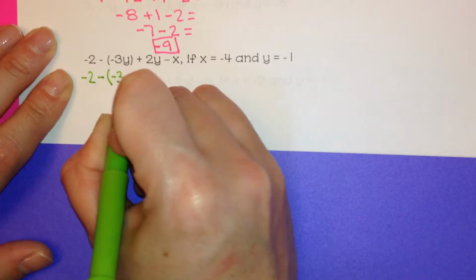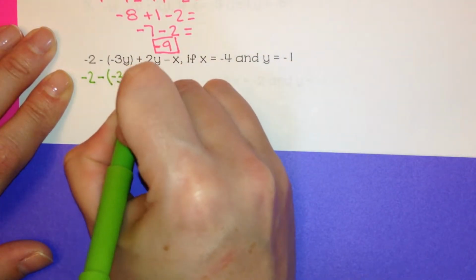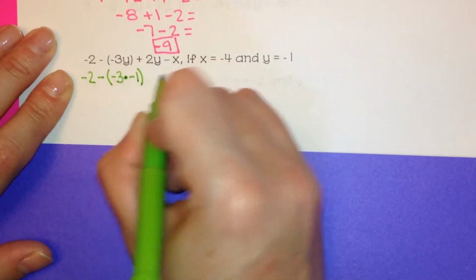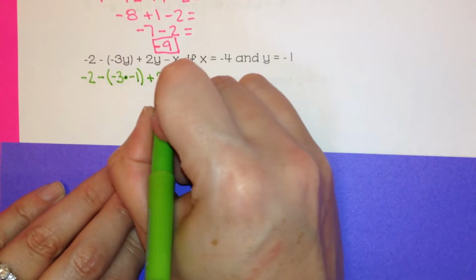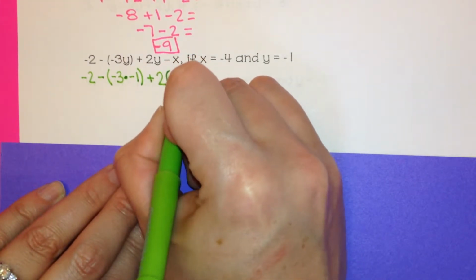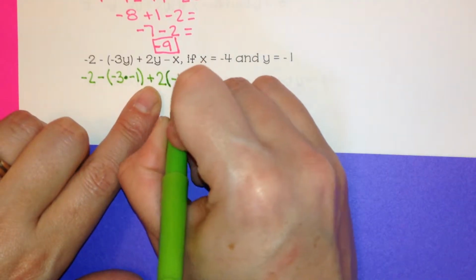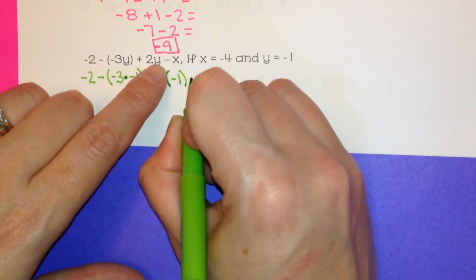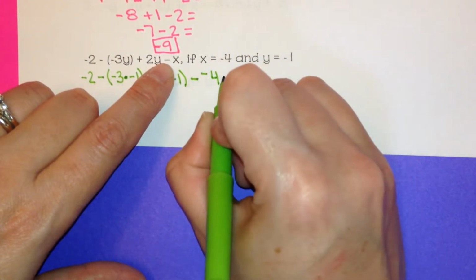So I'm just going to put the multiplication sign, and y is negative 1. Close the parentheses. Bring down the plus 2. I can put the dot, or because the parentheses mean multiplication, I'm just going to put parentheses. Y is negative 1. Bring down the minus, and x is negative 4.